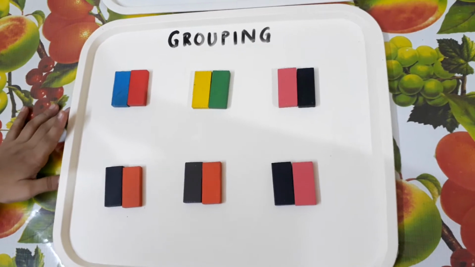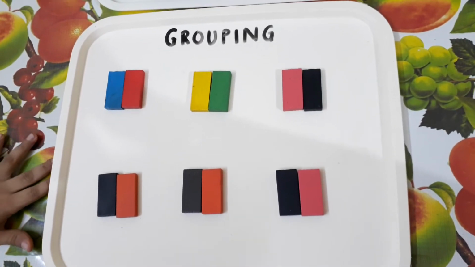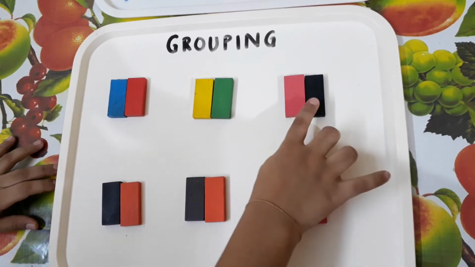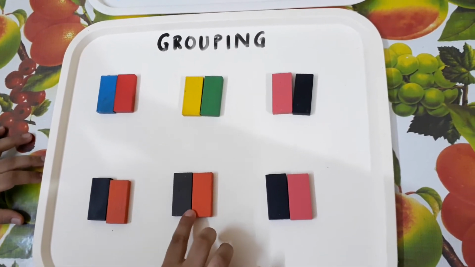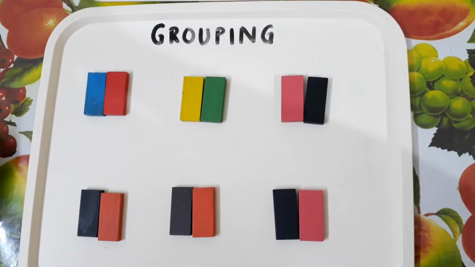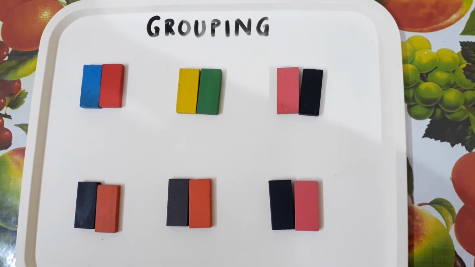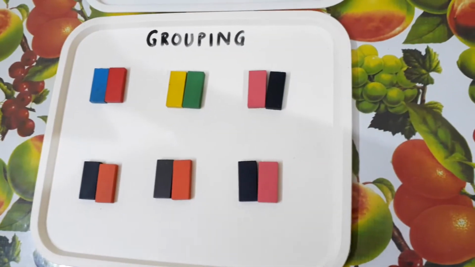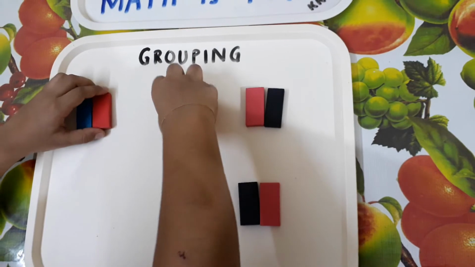Now can we count how many groups of 2 we have here? Can you count and show us? 1, 2, 3, 4, 5, 6. Splendid. So we have 6 groups of 2s. Yes, and they look beautiful. Put them back into the collection, please. Just scoop them and add them to the collection.